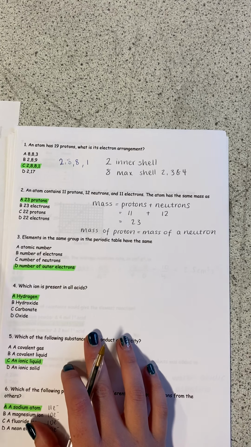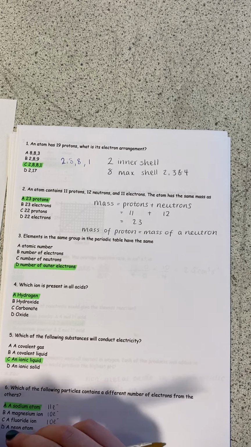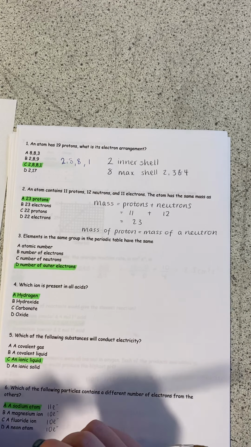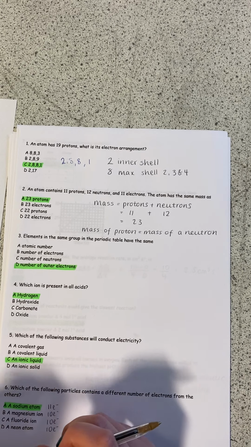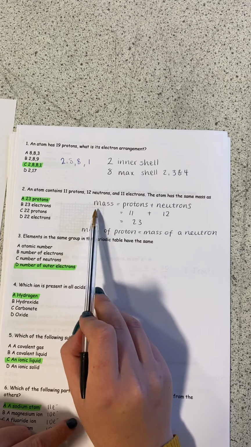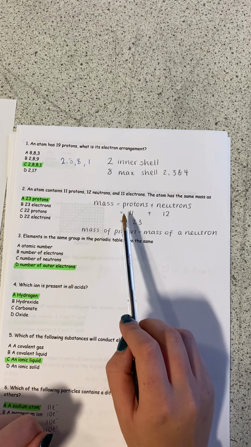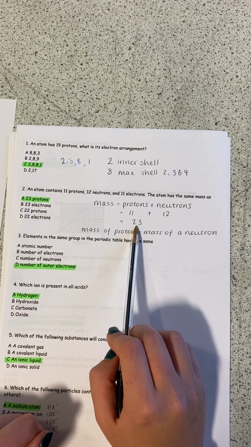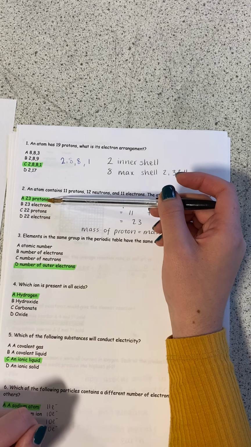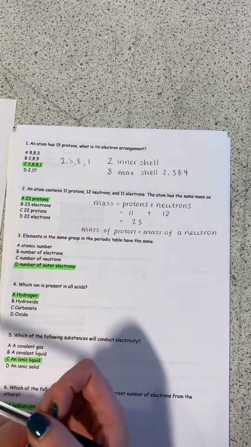Question 2. An atom contains 11 protons, 12 neutrons, and 11 electrons. Okay, the atom has the same mass as what? So, this is worded a little bit differently. Okay, what you need to know is that the mass number is equal to the protons plus the neutrons. So here the protons plus the neutrons gives you 23. Okay, but actually if you look in here, it's telling you 23 protons, 23 electrons, 22 protons, or 22 electrons.